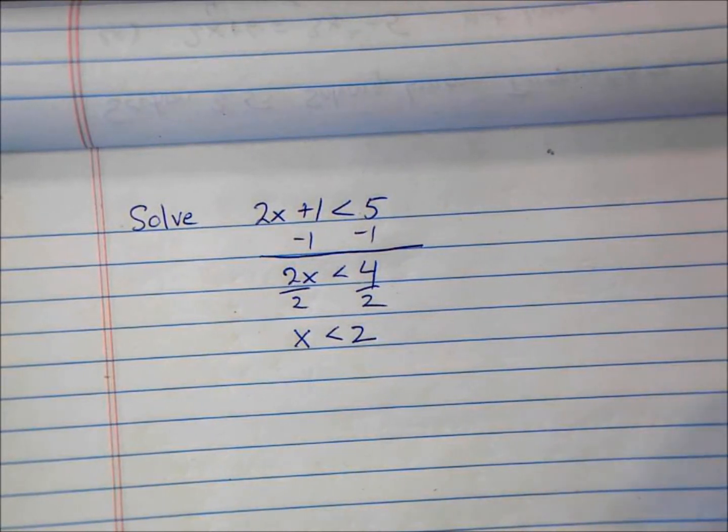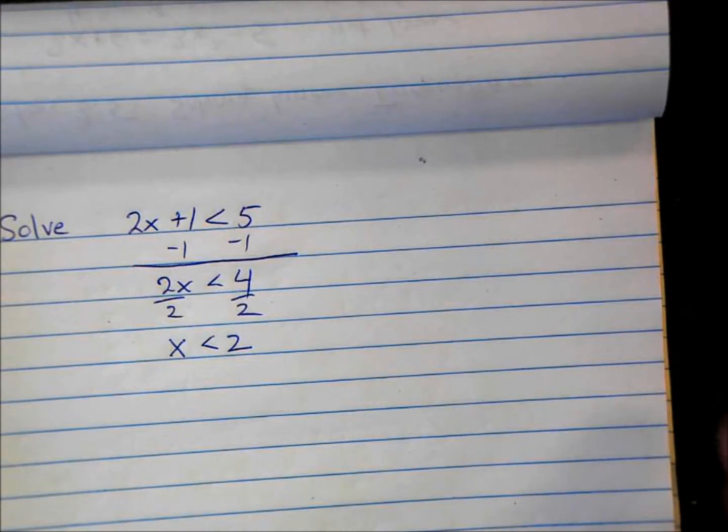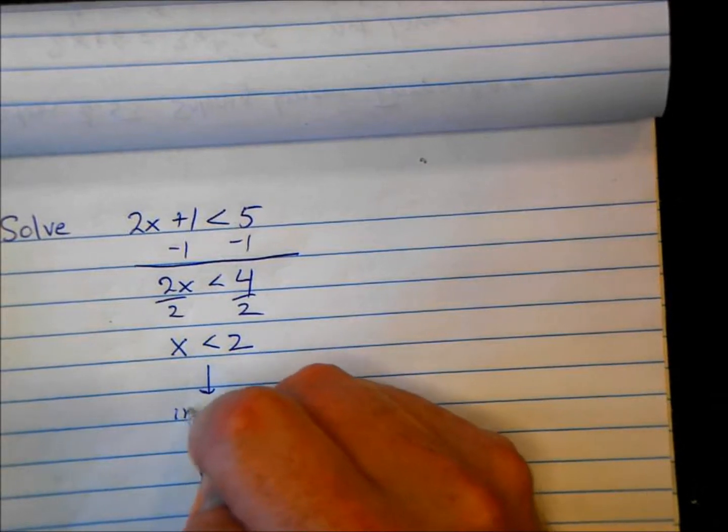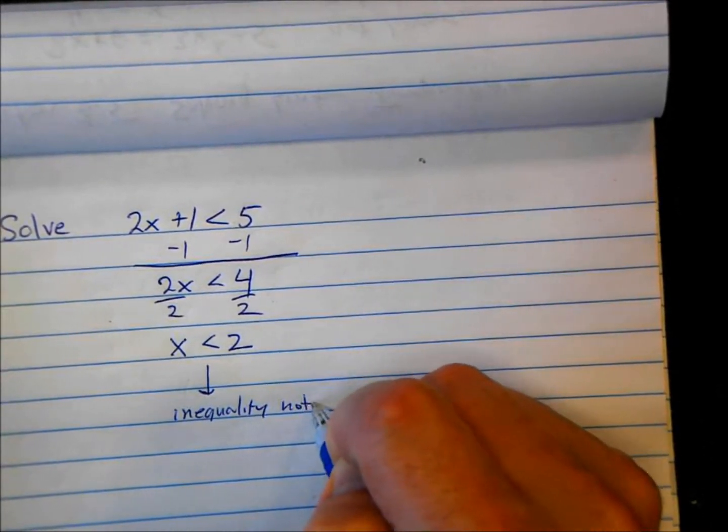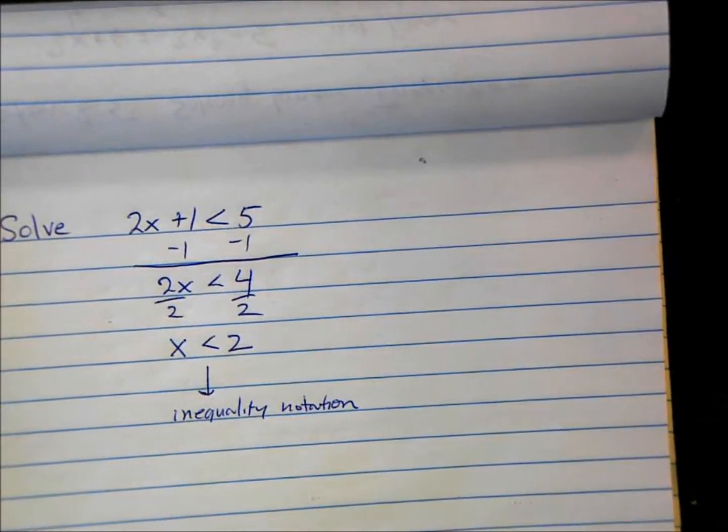All right, now, here's a little different thing. When we have inequalities, we actually write our answers in 3 different ways. So you're going to see 3 different answers. This is called inequality notation. So that's one way you'll write your answers sometimes.